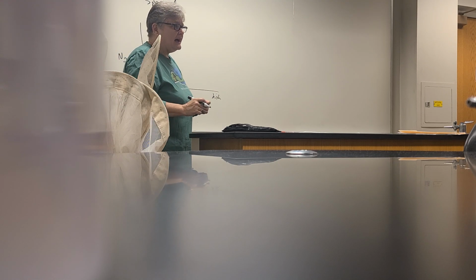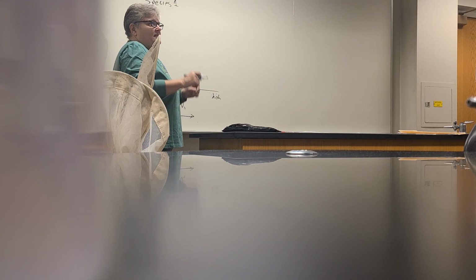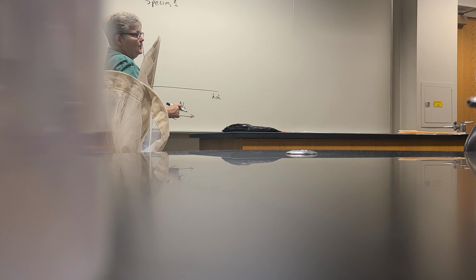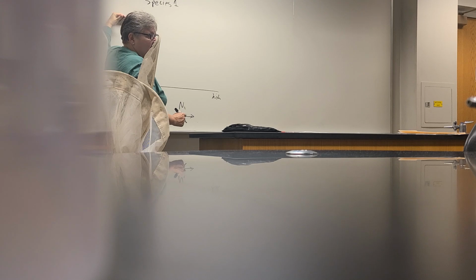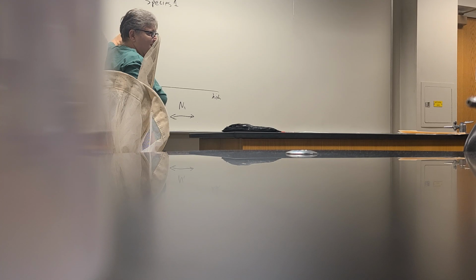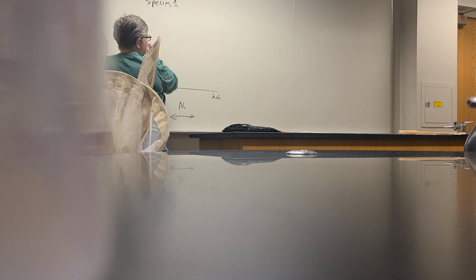And then at the end of class, we said that the population size of species 2 that will completely stop the growth of species 1 is K1 over alpha. So the carrying capacity of species 1 divided by the competitive impact of species 2 on species 1. And that will cause the population of species 1 to be 0. So far, okay?